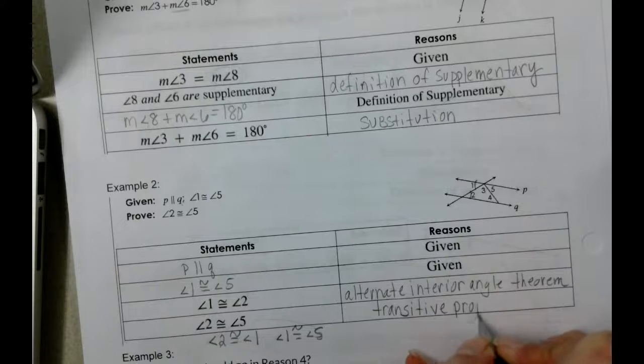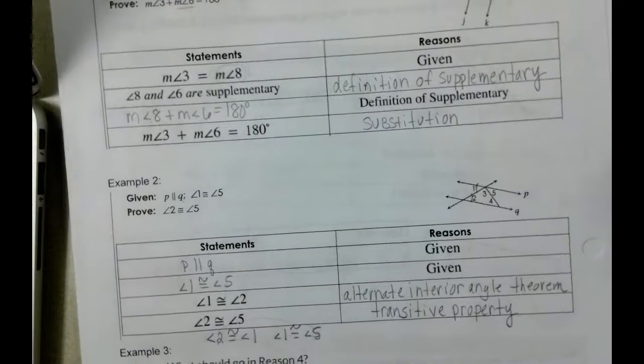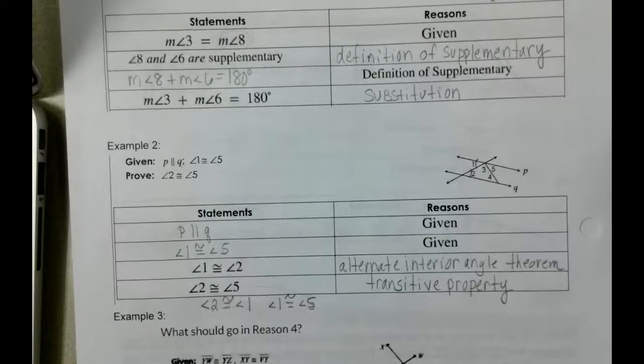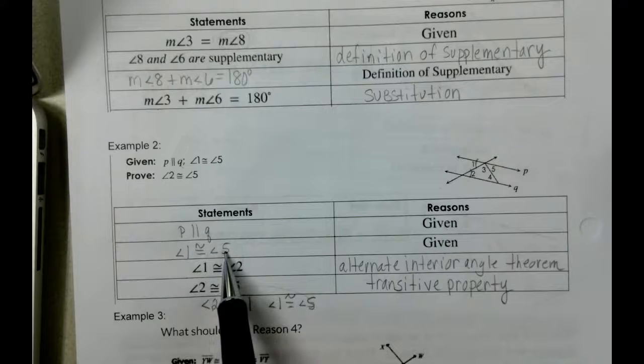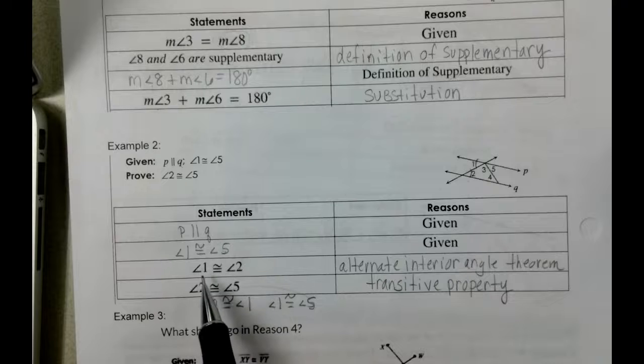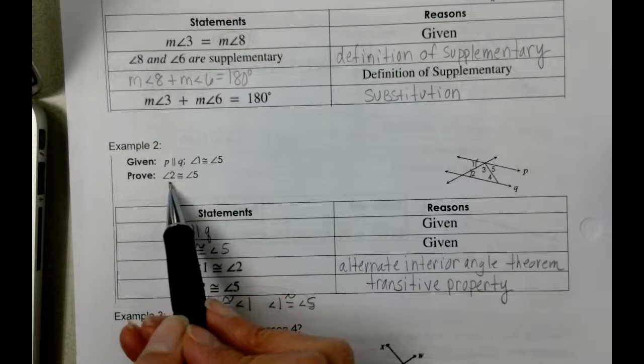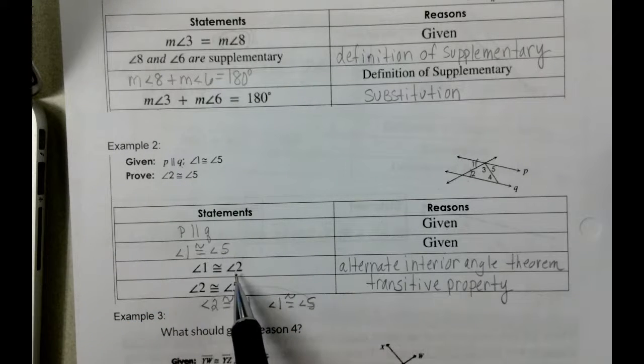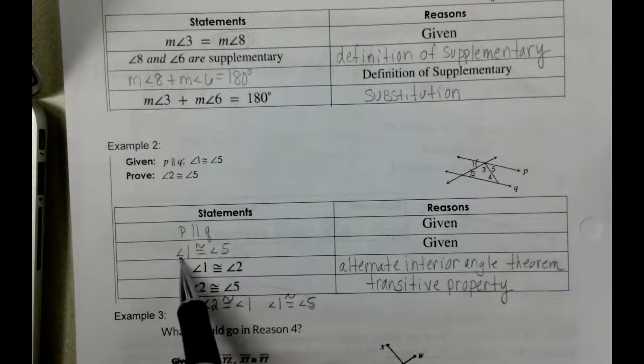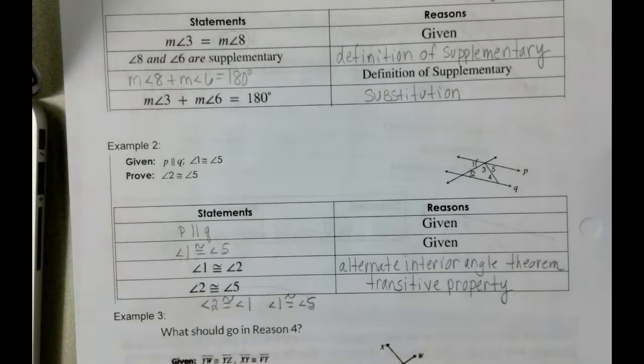Now, talk to your geometry teacher. I also can see how this one would be substitution, because angle 1 is congruent to angle 5, angle 1 is congruent to angle 2, so instead of writing angle 1 up here, because we're trying to get 2 is congruent to 5, we could substitute in the value of angle 2 for angle 1. I think different geometry teachers would teach it a little bit in a different way.